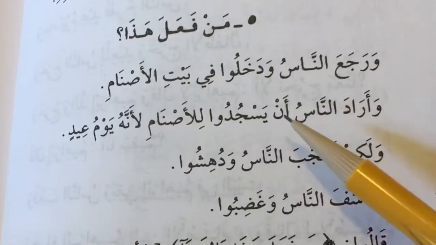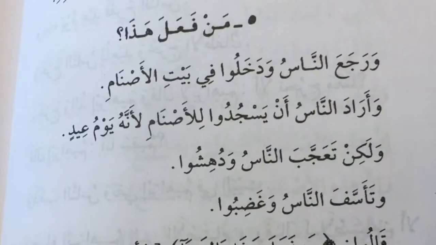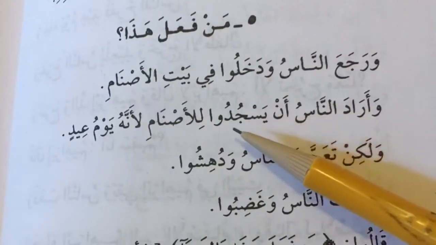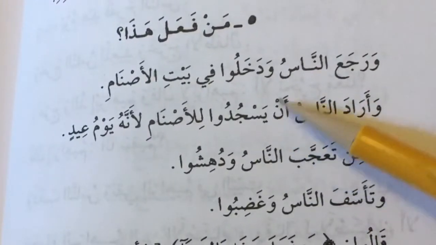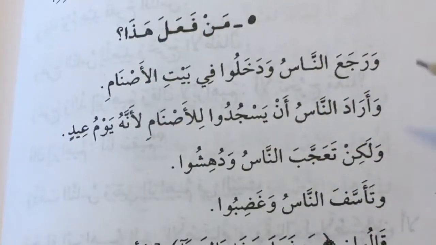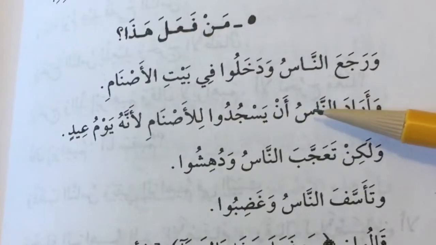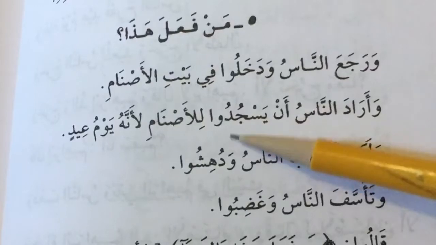وَأَرَادَ النَّاسُ أَن يَسْجُدُوا لِلْأَصْنَامِ لِأَنَّهُ يَوْمُ عِيدٍ. وَأَرَادَ, and wanted. Arada means to want. النَّاسُ, the people. أَن يَسْجُدُوا, to prostrate. An is a harf here that comes to connect verbs to each other. We'll learn more about that in the future, but with the meaning of to. وَأَرَادَ النَّاسُ, and the people wanted to يَسْجُدُوا, to prostrate.